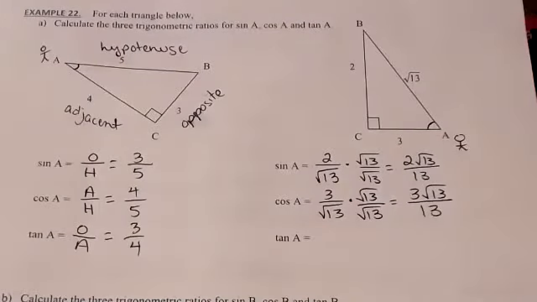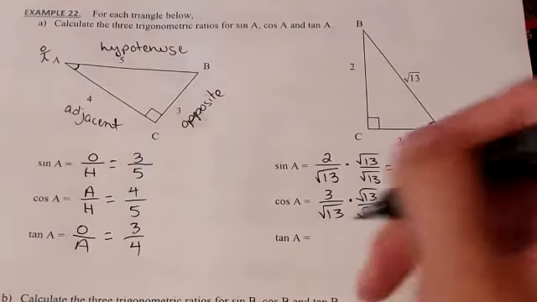Very nice. Jose, what about the tangent of A? What did you get for the tangent of A, Jose? That will be 3 over 2. Ooh, switch them. 2 over 3.